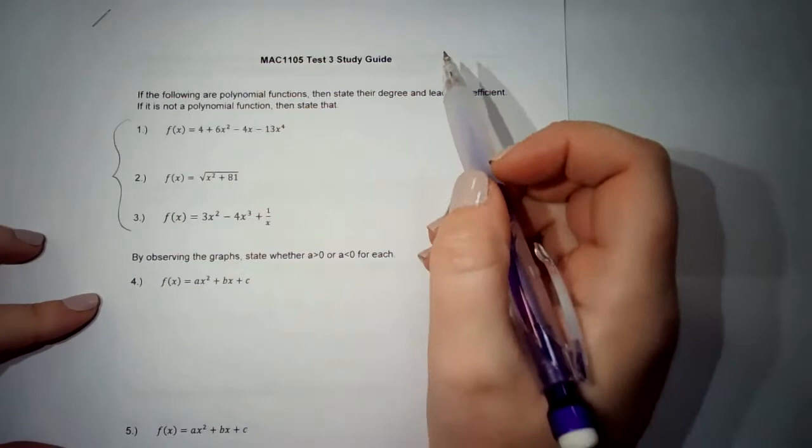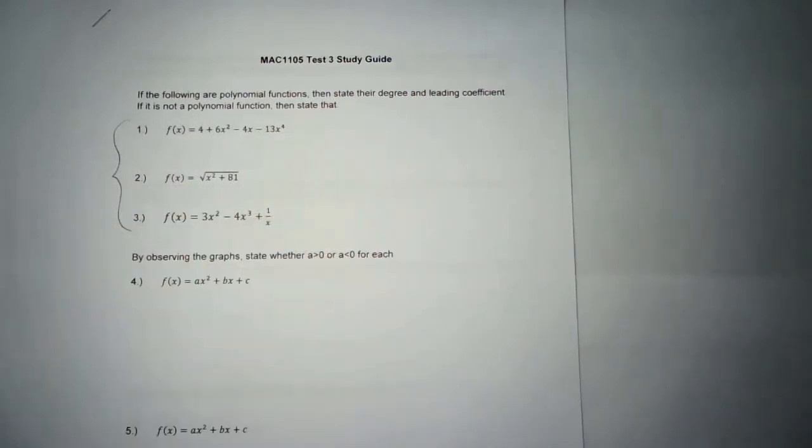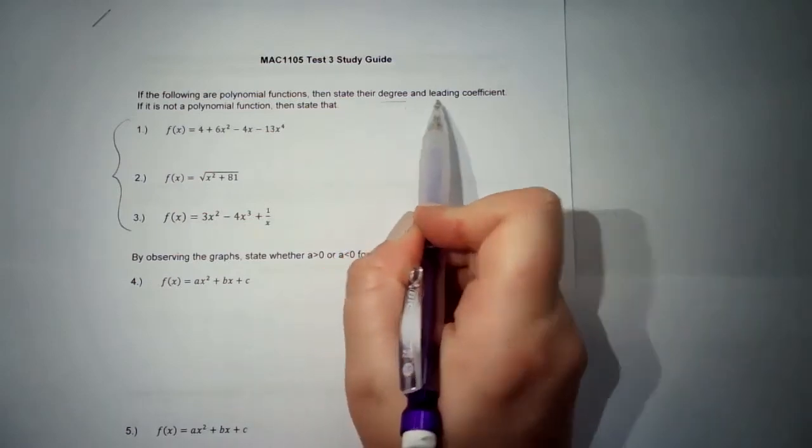So for example, okay, this wants to know, first of all, is it a poly or not? Yes or no? If it's not, you just write no and you're done. If it is, it needs the degree and the leading coefficient. Okay, so three parts if it's a poly. If it's not, it's just no. Okay, so here we go.